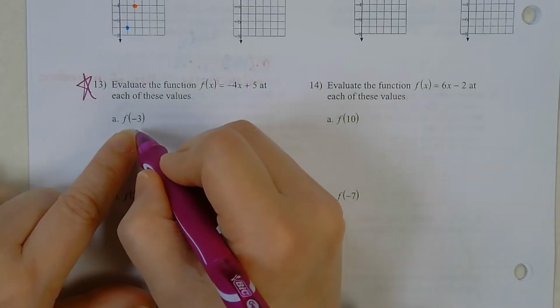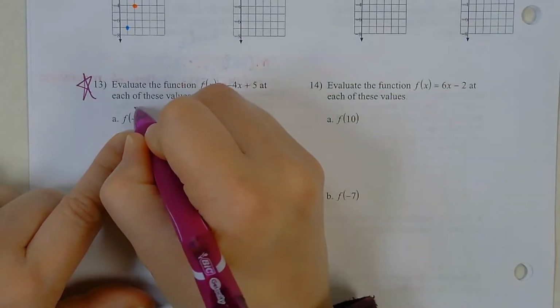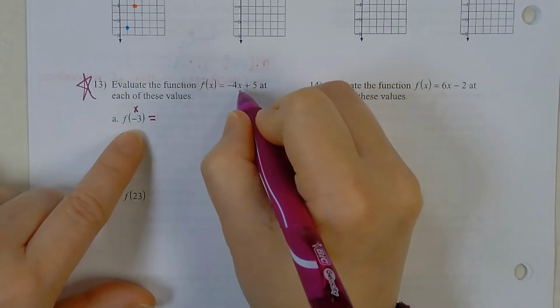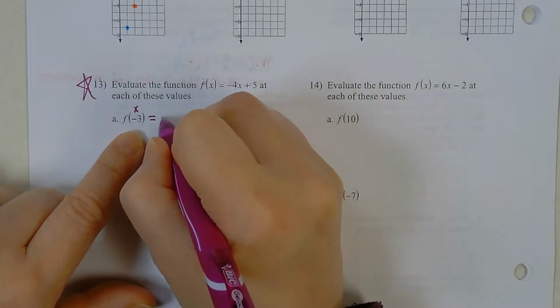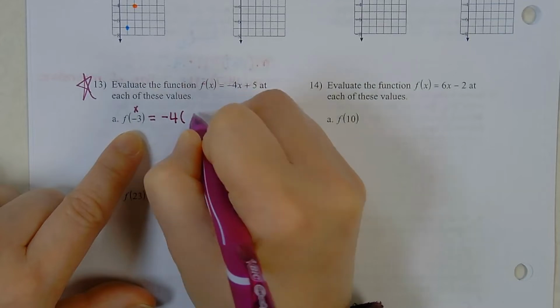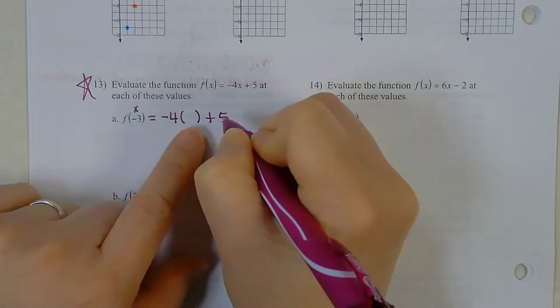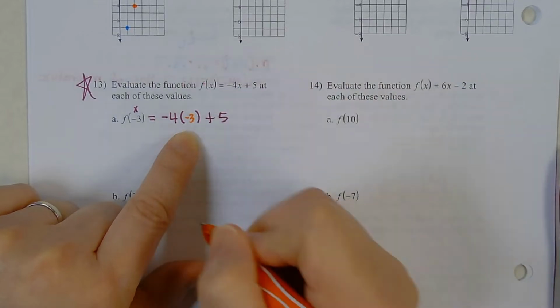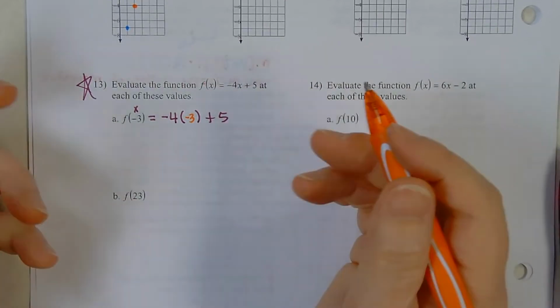So here we're given the value f of -3. Remember, this is just x. So what I'm going to do here is just replace anywhere we see an x with -3. It's going to be -4 times, and what are we putting in for x? -3, right? And then we're going to do order of operations.